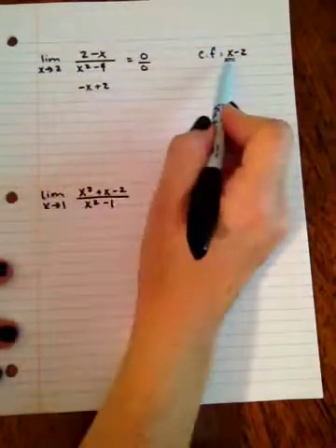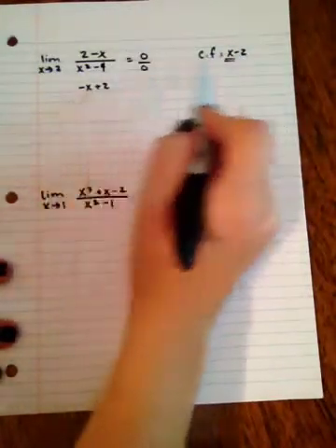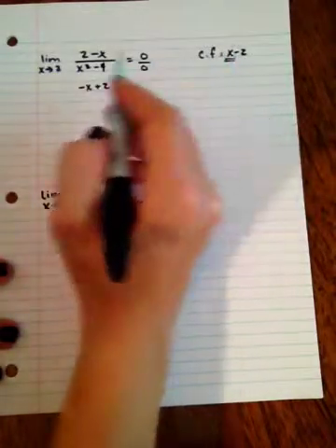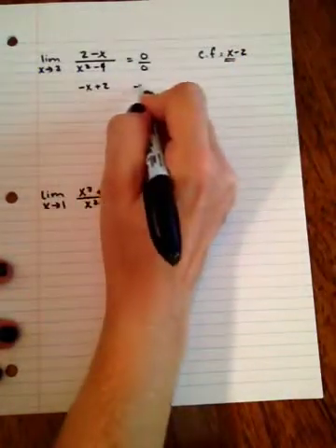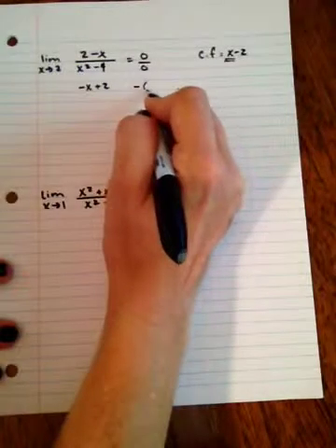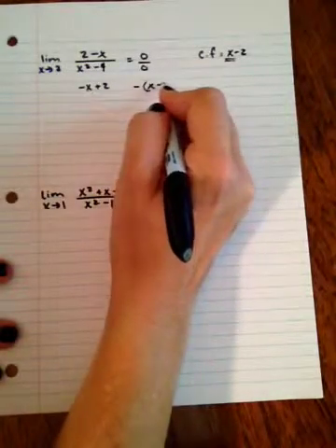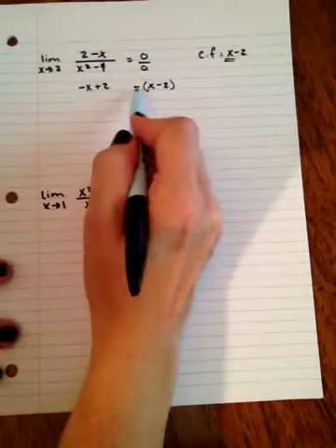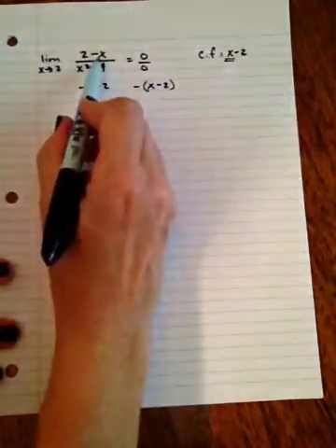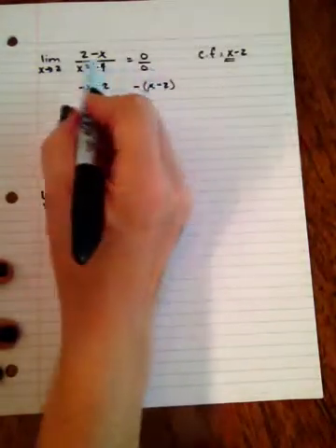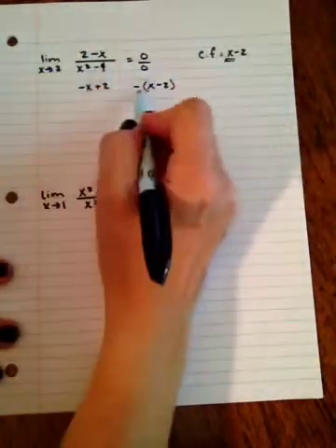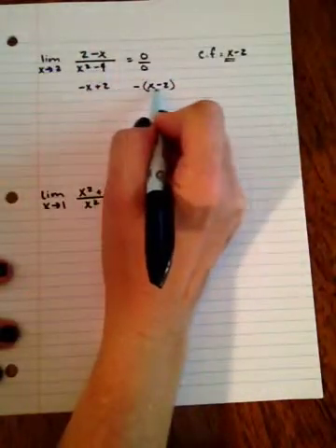I have a negative x here, a positive x here, a positive 2, and negative 2. So what I'm going to do is actually factor out a negative 1, or just a negative, and this will be x minus 2. So looking at this, if I distribute it back in, I have a negative x, which is right, and a positive 2, which is right. So this is the numerator I actually needed.